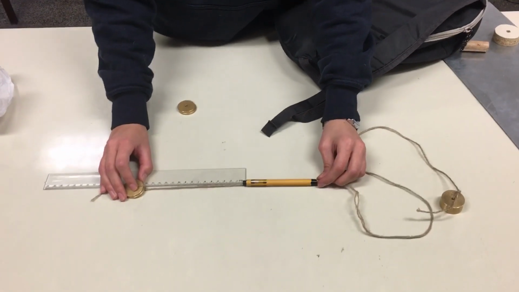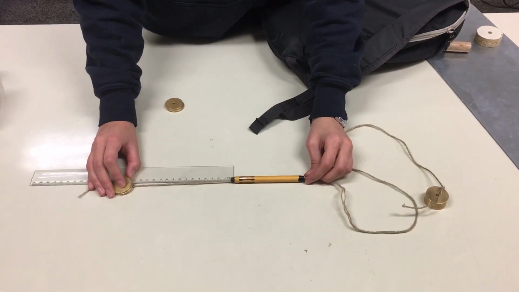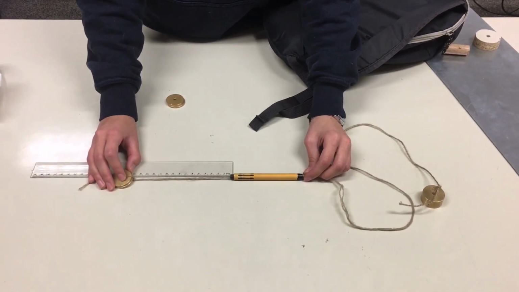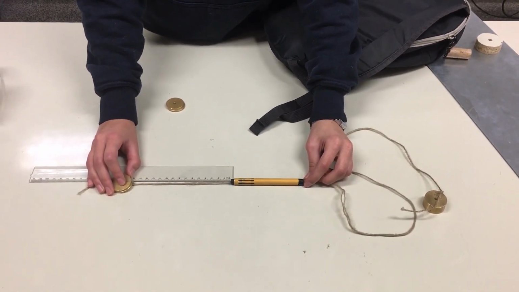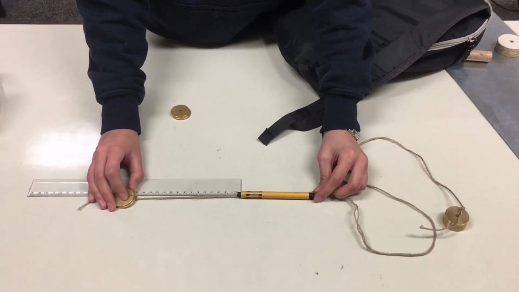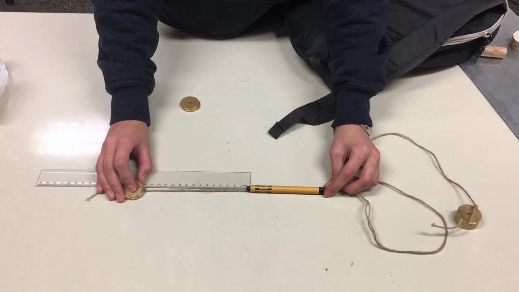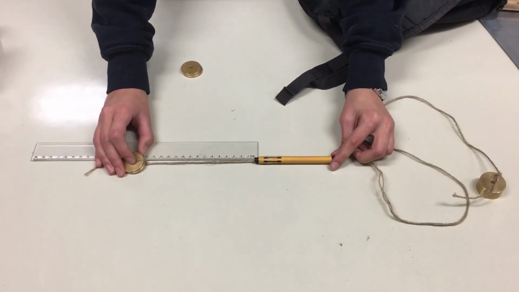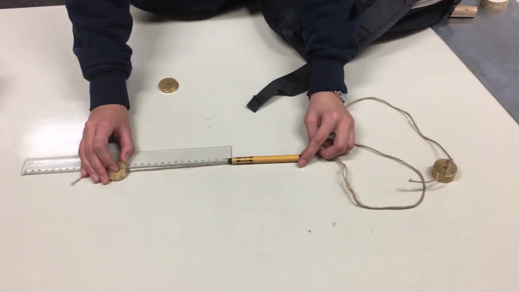Now I will examine the effects of radius in uniform circular motion. I have the data for radius 30 centimeters. Now I will measure the time for radius 15, 45 and 60 centimeters. The radius is now 15 centimeters, mass 1 is 40 grams and mass 2 is 100 grams.